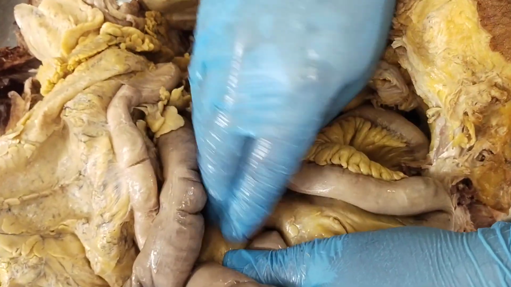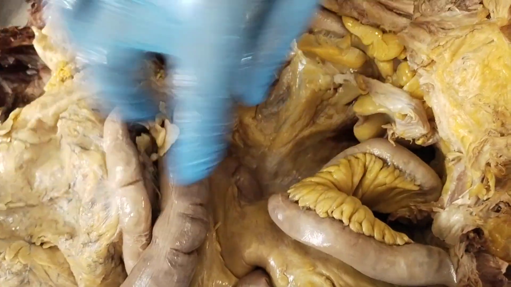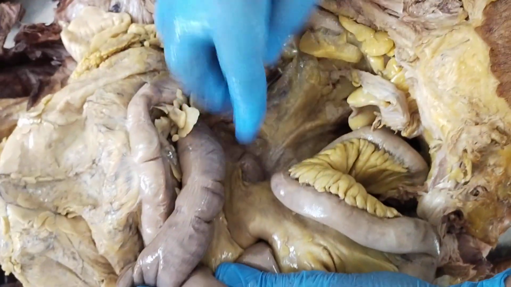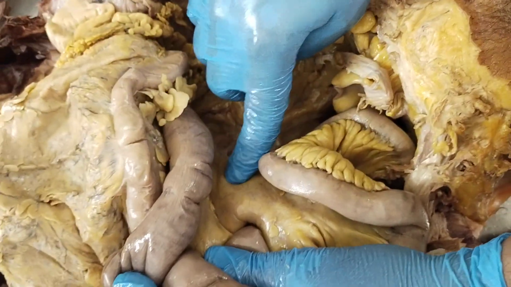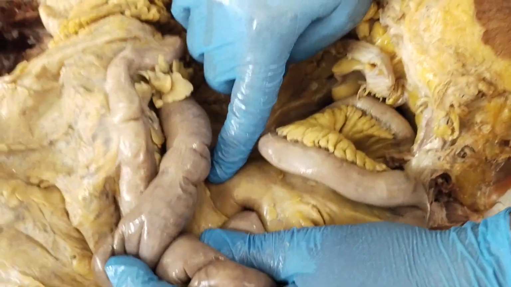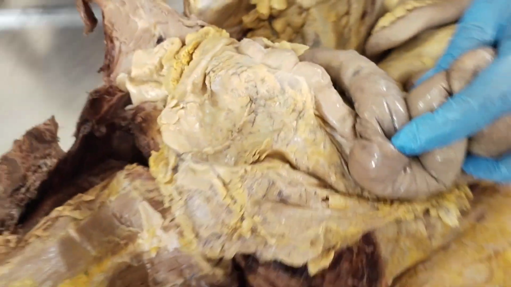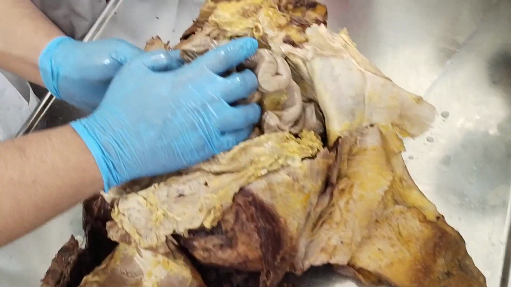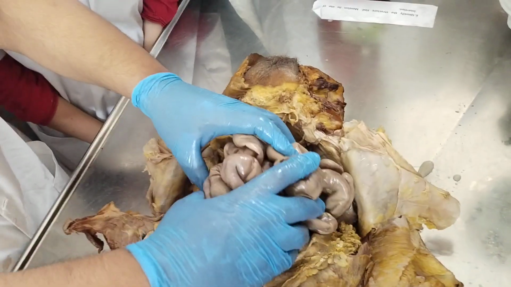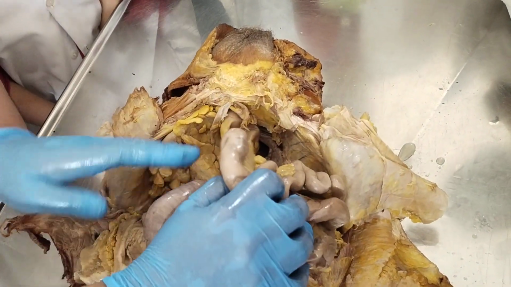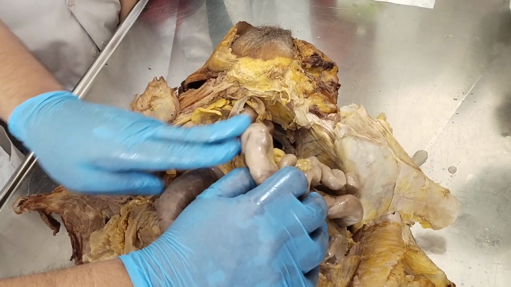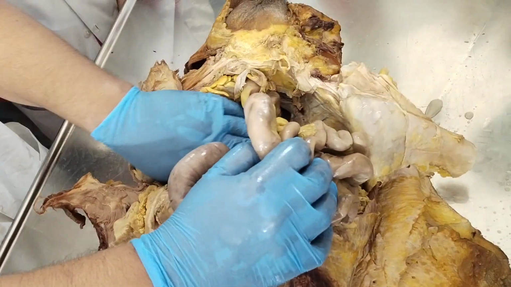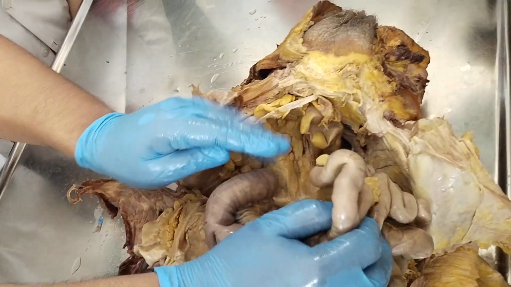I am touching the mesentery with my right hand. See, these are the coils of jejunum and ileum. They are hanging from the abdominal wall, obviously the posterior one, with the help of this fold of peritoneum. This is mesentery. Again, you can find fat here. See this bunch in the center, these are the coils of jejunum and ileum, hanging from the posterior abdominal wall, suspended by this fold of peritoneum. This is mesentery.